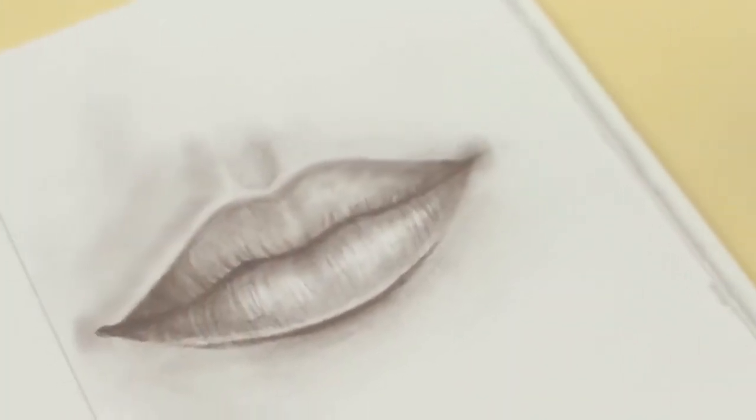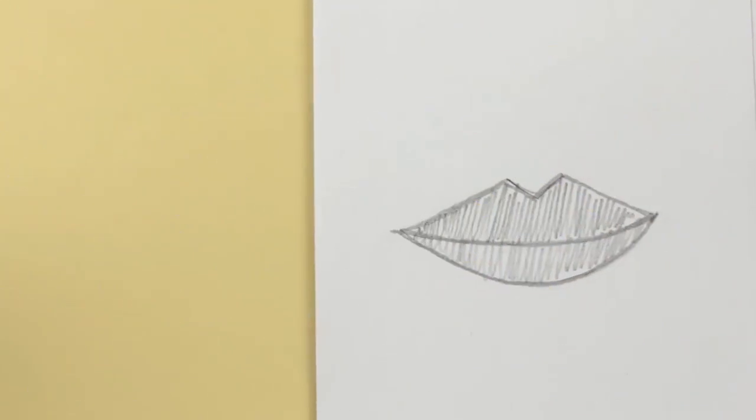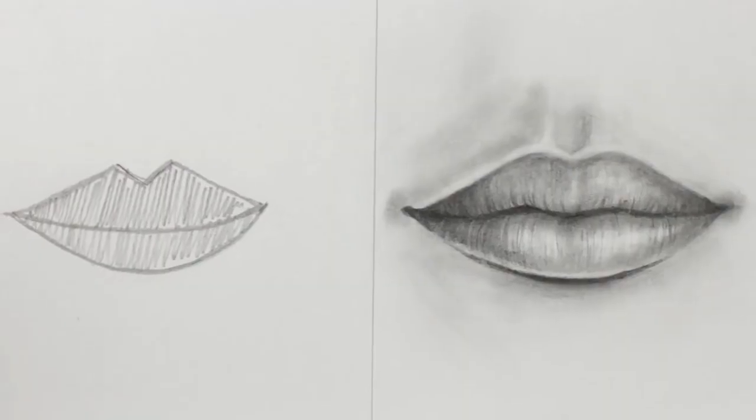Have you ever wanted to have beautiful lips for your drawings? Good thing I'm back again to help you out.